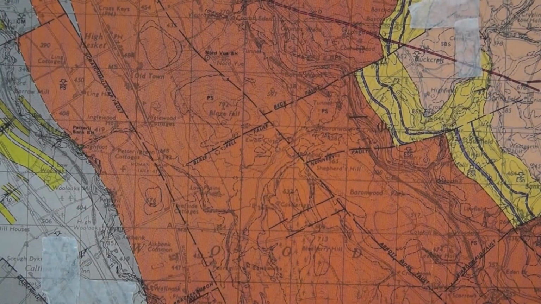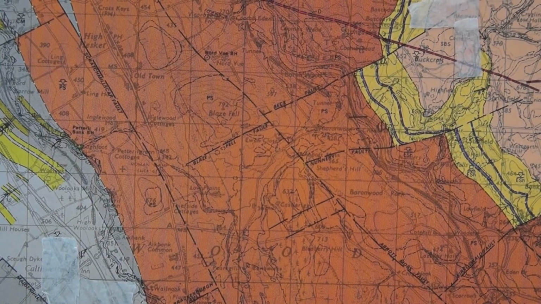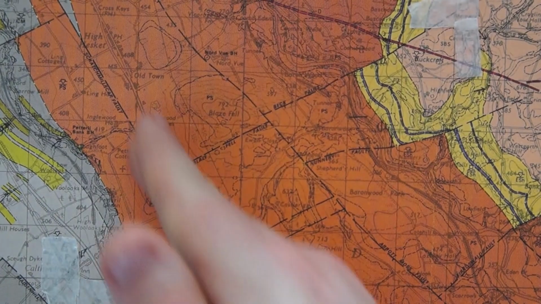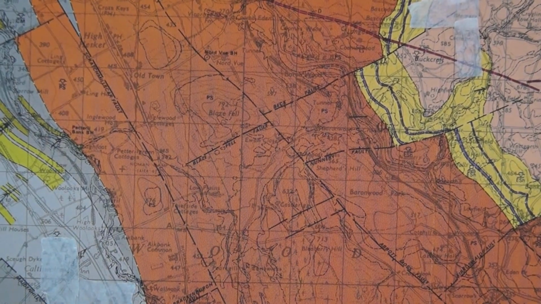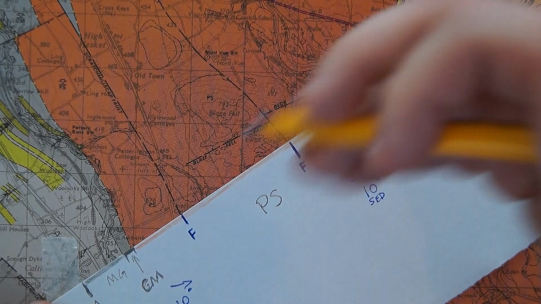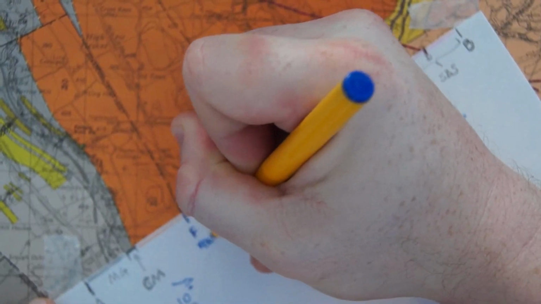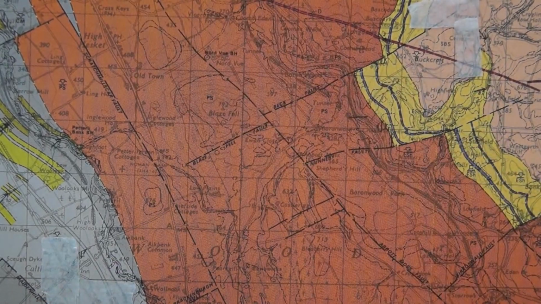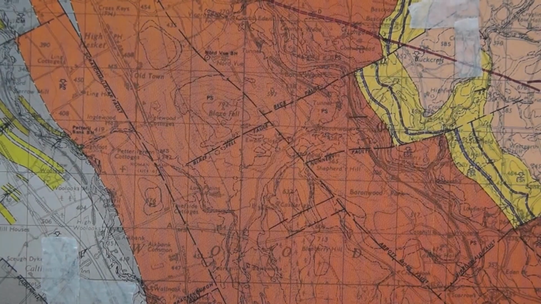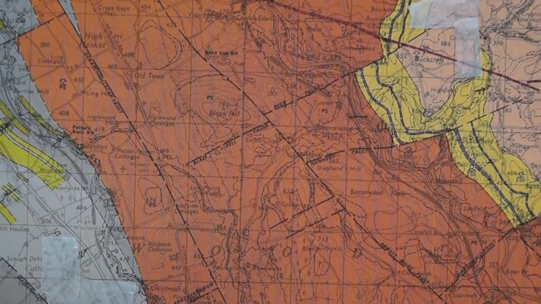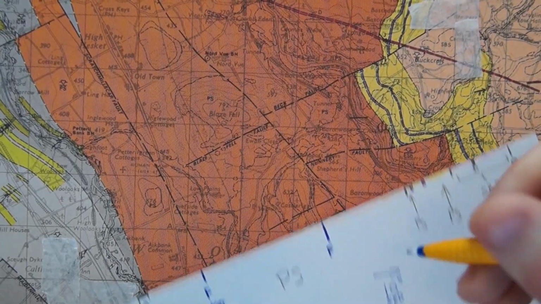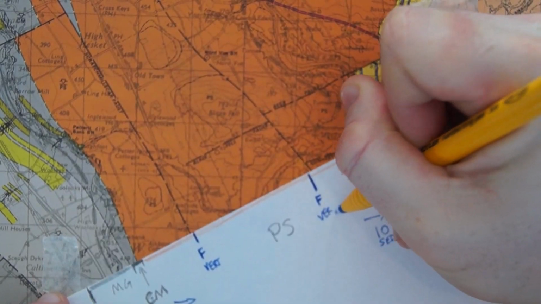Now I'm looking at the Scratch Mill Scar fault, and for the region that our cross section goes through, this fault is very, very linear. It's almost perfectly straight. So I'm going to assume, without having any better information, that the Scratch Mill Scar fault is vertical. For the same reason, the Abbott Muss fault over that entire length is also straight. It's got a little bit of a wiggle up in the northwest there, but I'm going to assume again, without any better information, that this Abbott Muss fault is also vertical.